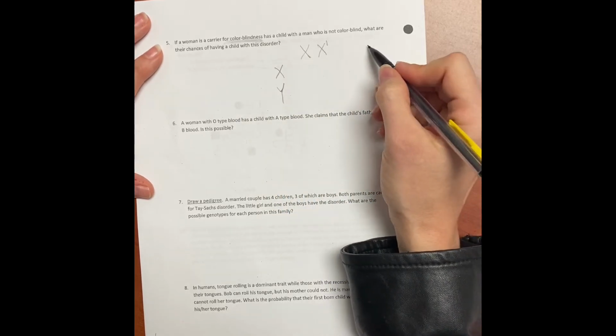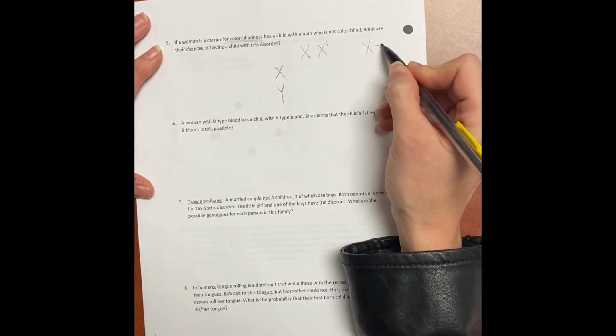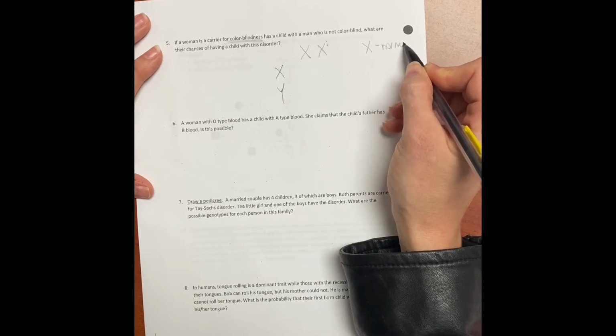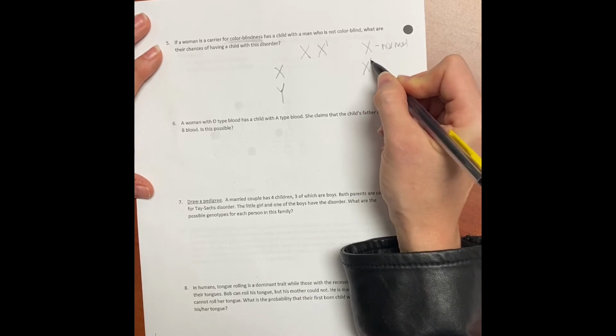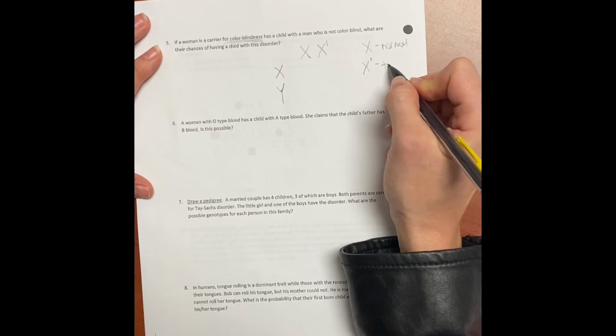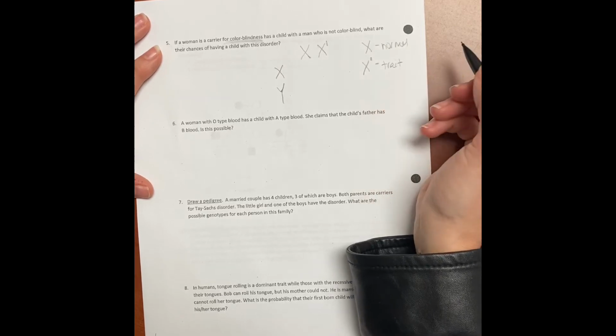So for mine, I'm going to have X be the normal, and then I'm going to have X with a little tick mark beside it be carrying that trait. And for this one, it's going to be color blindness.